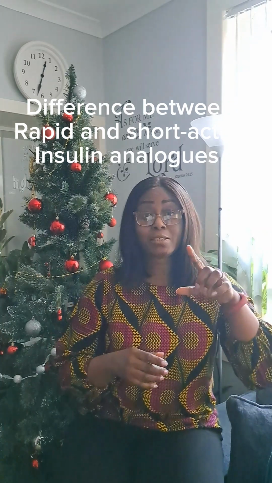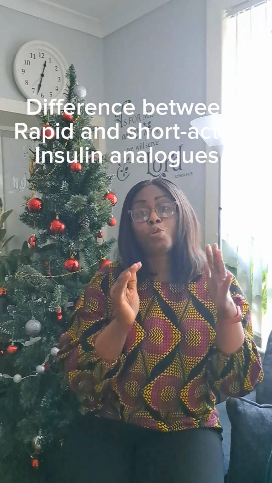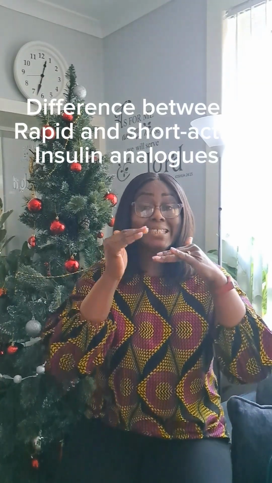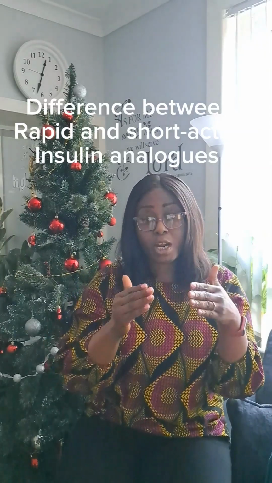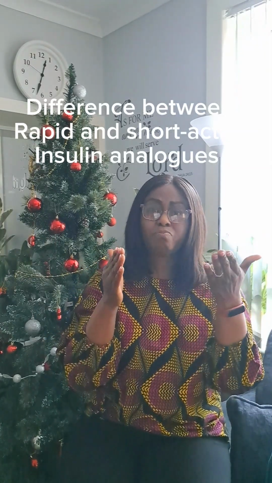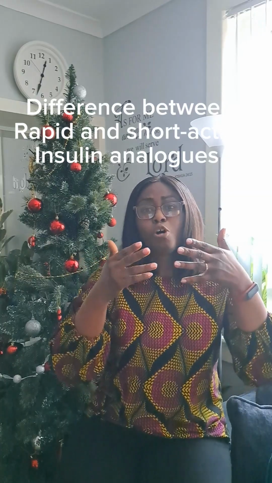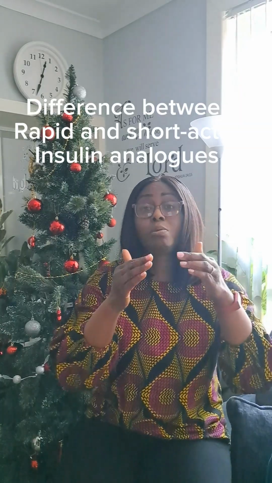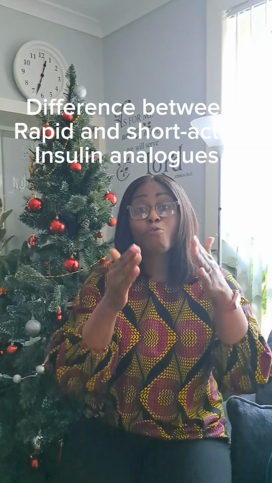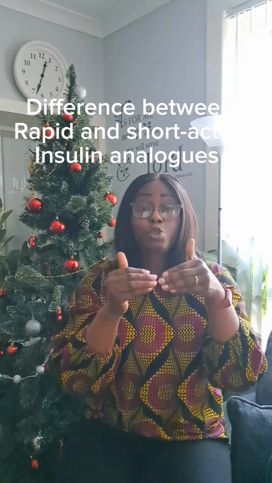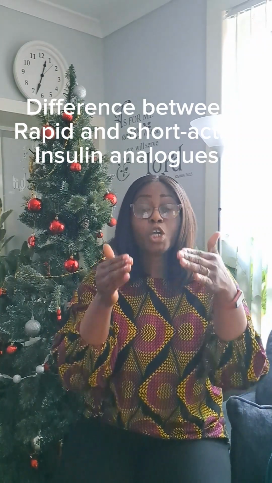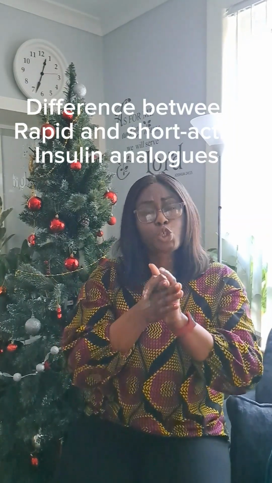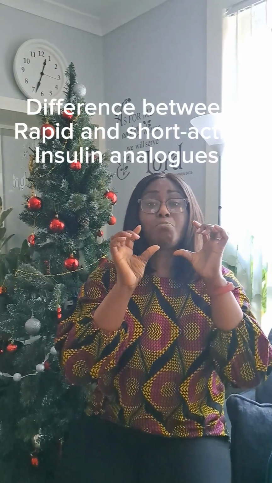So the first difference is the onset of action. For the rapid acting insulin, it's usually about 10 to 30 minutes. So it takes 10 to 30 minutes after injection to start working. And the short acting insulin takes about 30 to 60 minutes. So you should know the type of insulin analog you're using. This will give you an informed decision of the right time to take it. So persons using the rapid acting insulin analog, you should take the injections 10 to 15 minutes before your meal. And for those using the short acting analogs, you take 20 minutes before your meal.